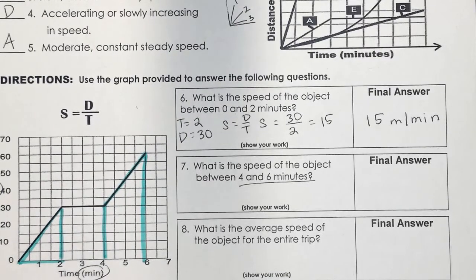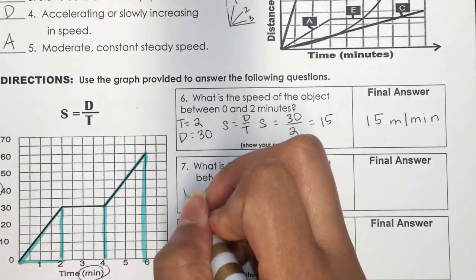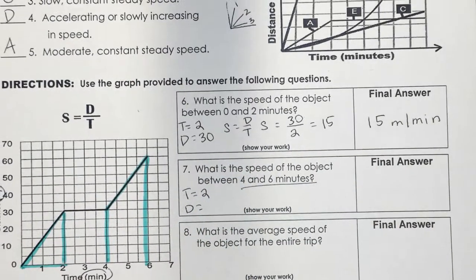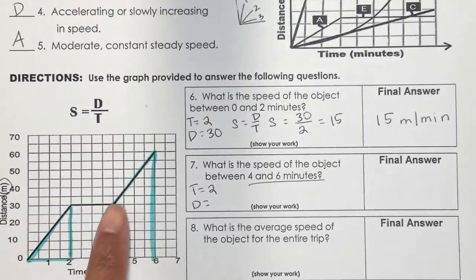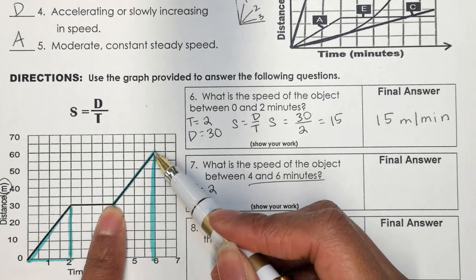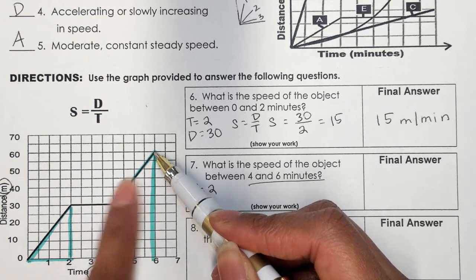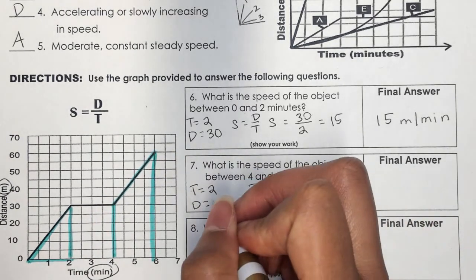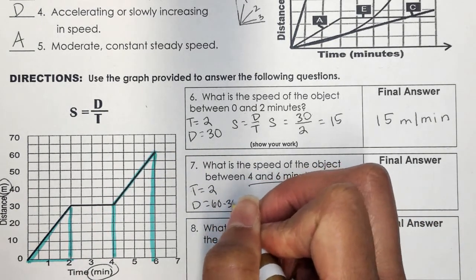From 4 to 6 minutes is 2 minutes again, so t is equal to 2. My distance is different. When I was already at 4 minutes, I was at 30 meters. When I got to 6 minutes, my distance was 60. My distance was not 60 overall because I already started at 30. So my distance was equal to 60 minus 30.